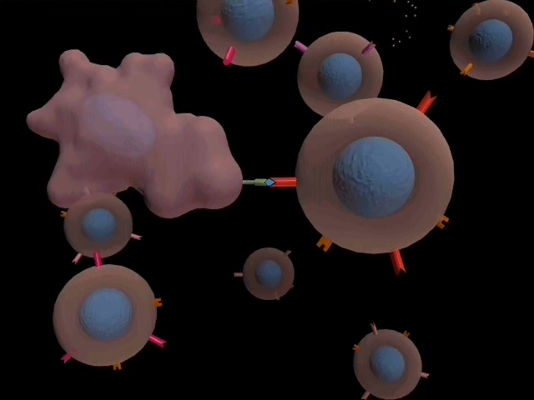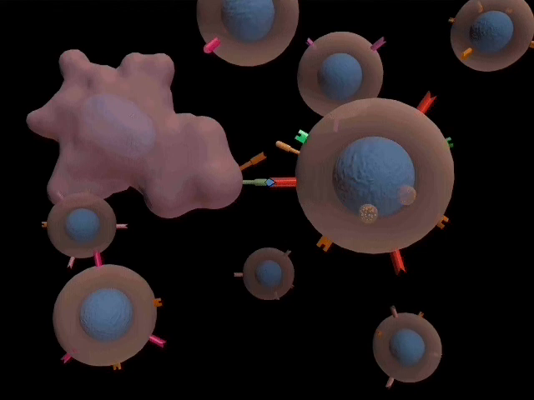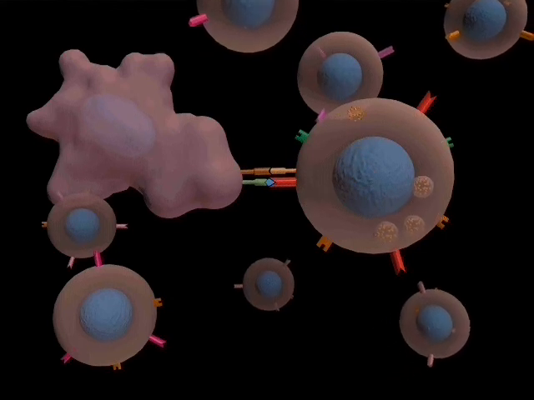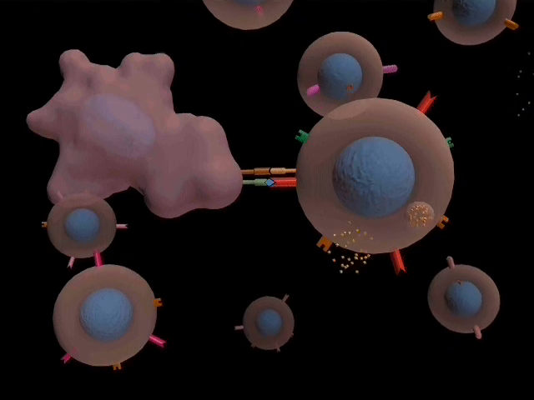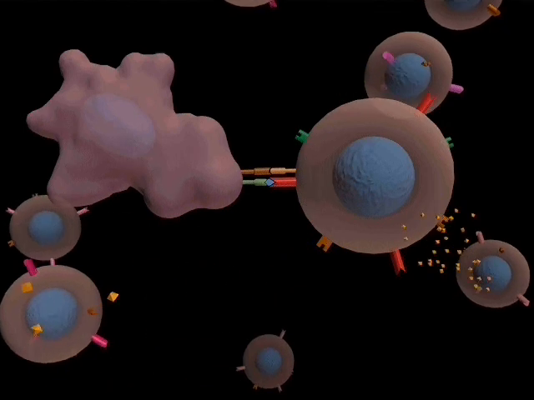There are also crucial interactions between pairs of co-stimulatory molecules on the surfaces of each of the two cells. In addition to being able to bind interleukin-2 using its new receptor, the T cell is now also able to produce its own interleukin-2, enabling it to stimulate itself.